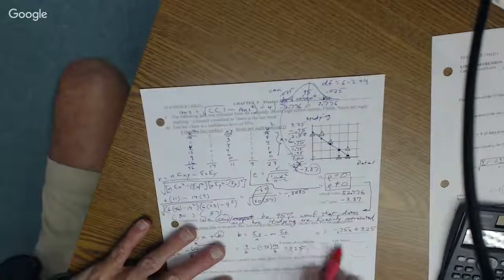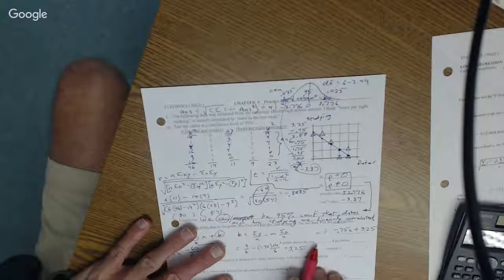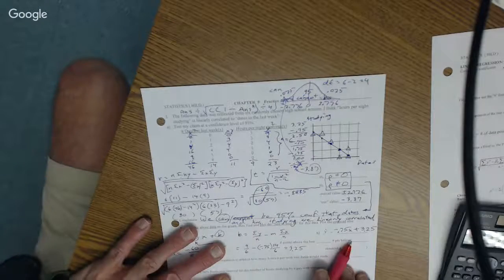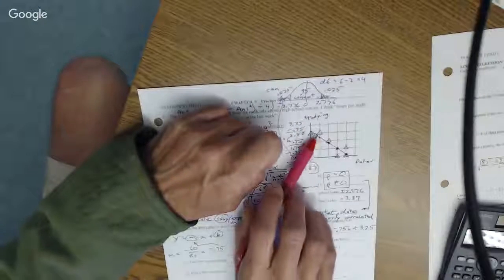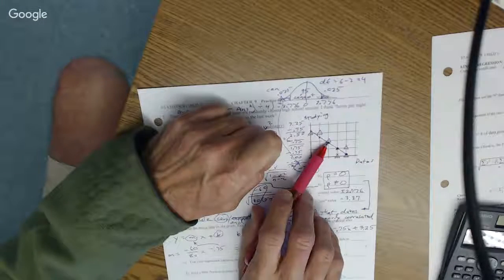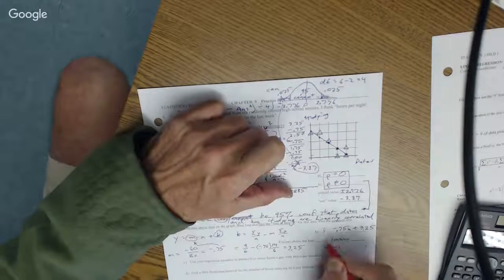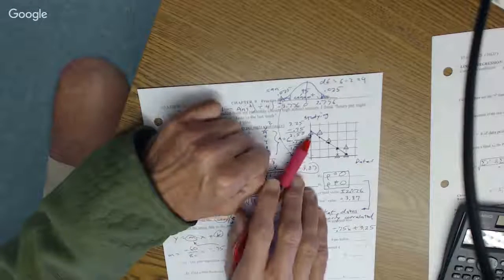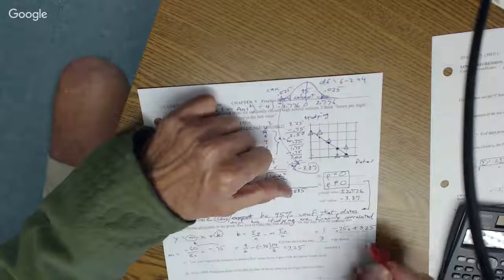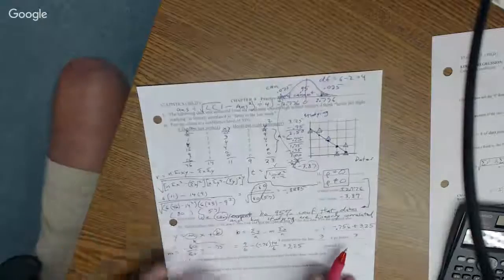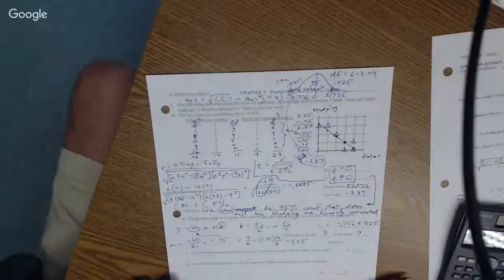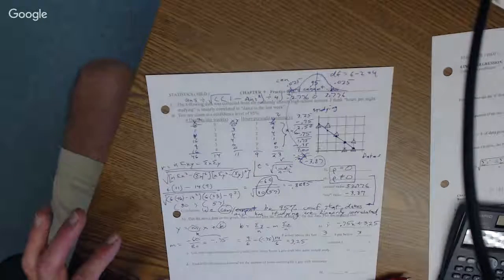Now, this is just to kind of check yourself: you can count up how many points are above the line and how many points are below the line. So let's do that. This point's above the line, this point's above the line, that point's above the line. So it looks like there are 3 points above the line and 1, 2, 3 points below the line. So that normally turns out that way. There should be about the same above and below.